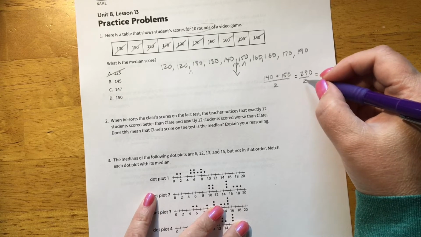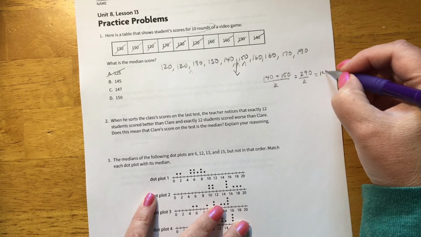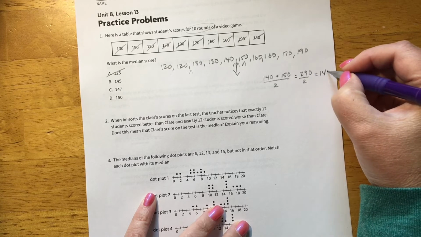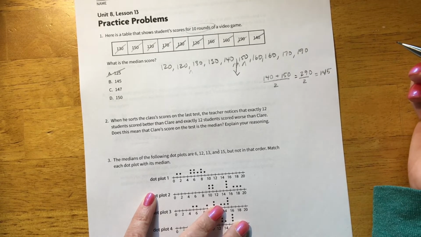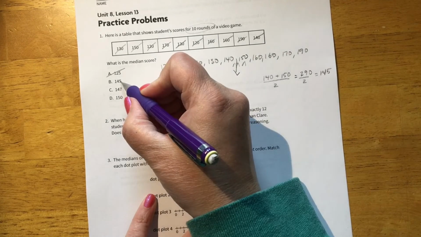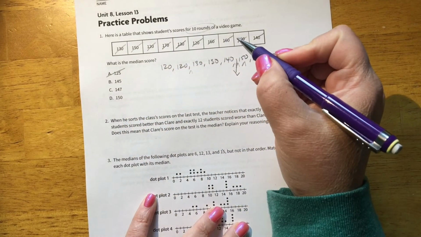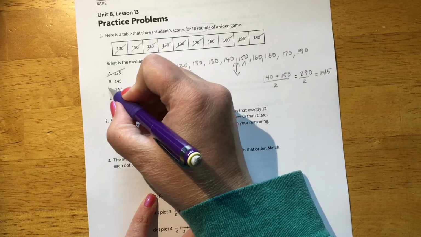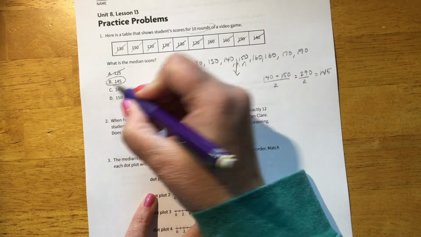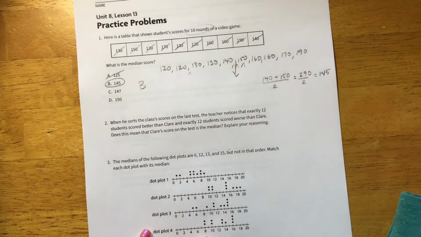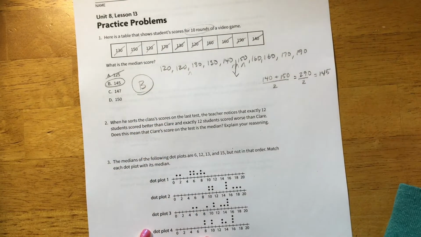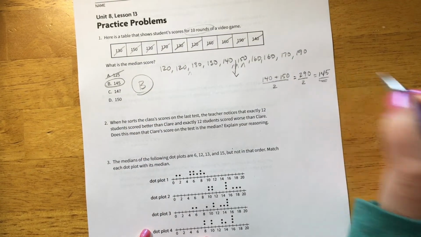So 29 divided by 2 would be 14.5. And with a 0 added on there, that's going to be 145. Oh, look at that. That's one of our choices. Awesome. So I think that B is my median. The answer to number 1 is B. Okay? We just proved it mathematically.